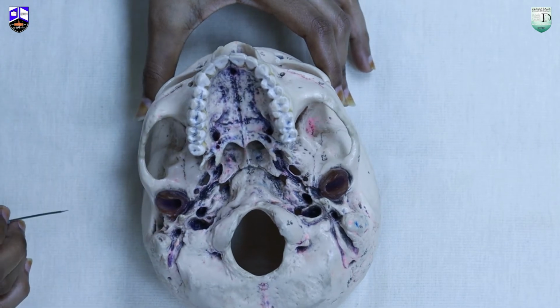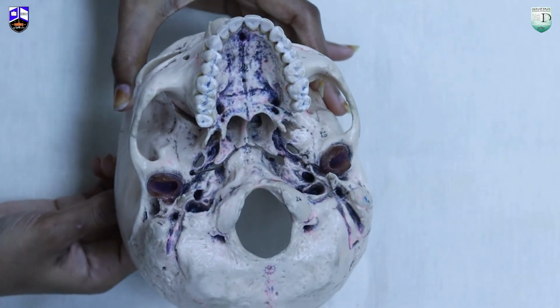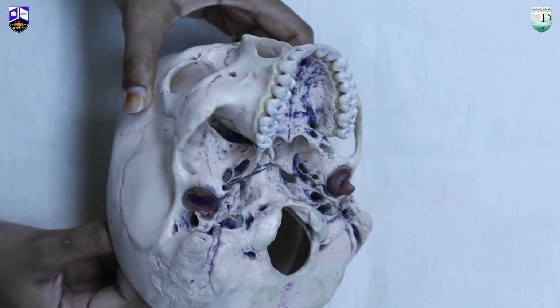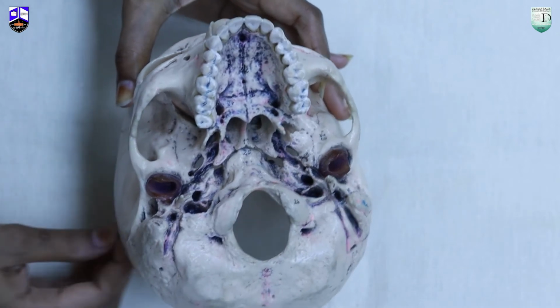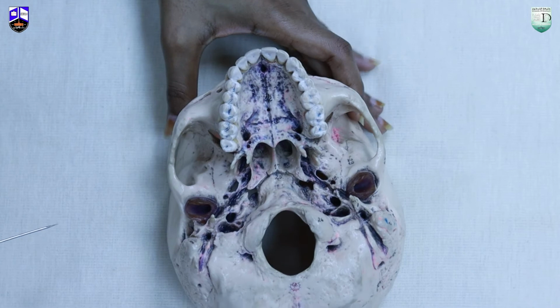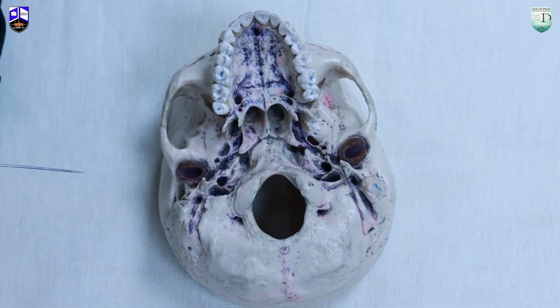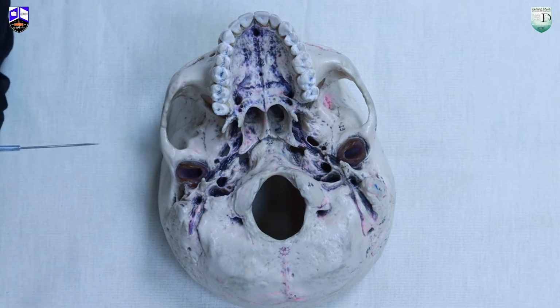This foramen is known as the foramen spinosum, and it gives passage to the middle meningeal vessels as well as the nervus spinosus, the meningeal branch of the maxillary division of the trigeminal nerve.